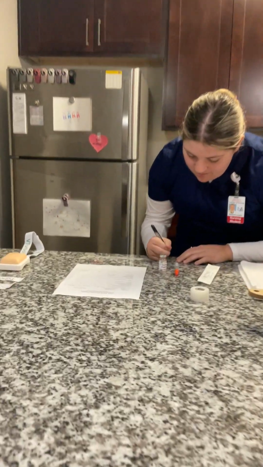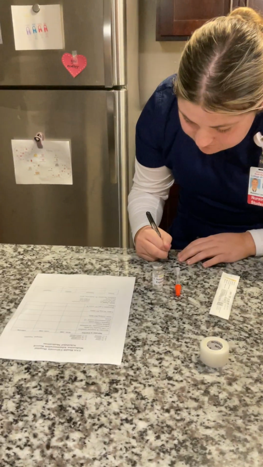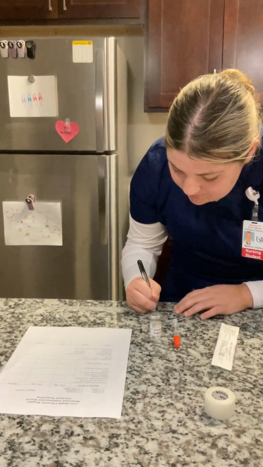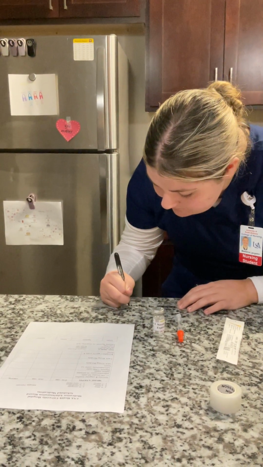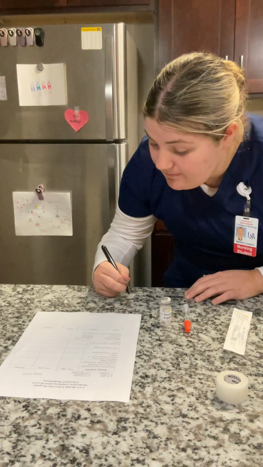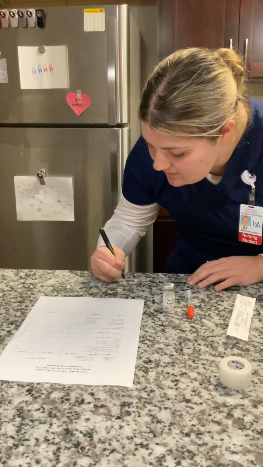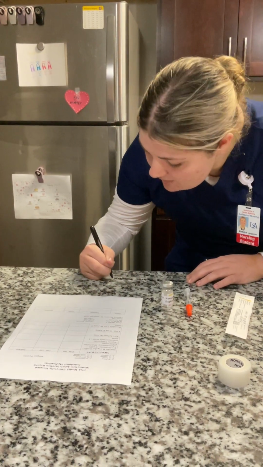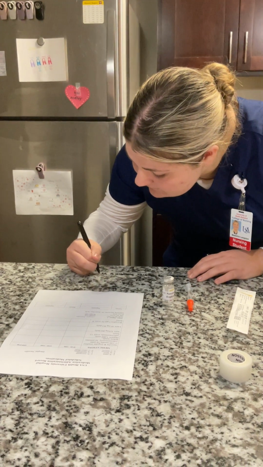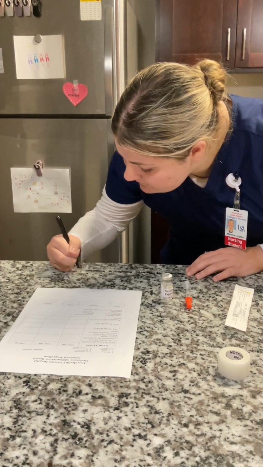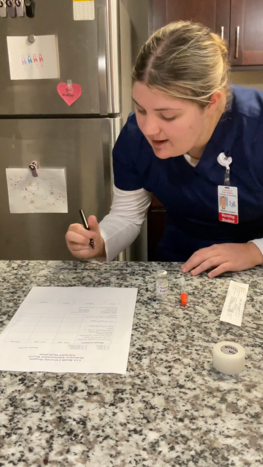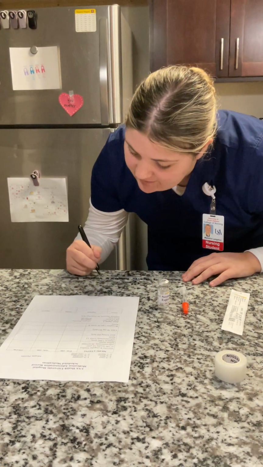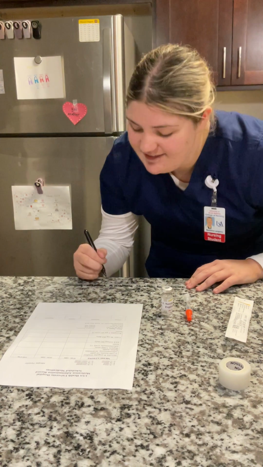So today is Jaguar J. Jones. And the medication is Novolin R regular insulin. And I'm going to put the units on here also, or the dose, and it's 10 units.